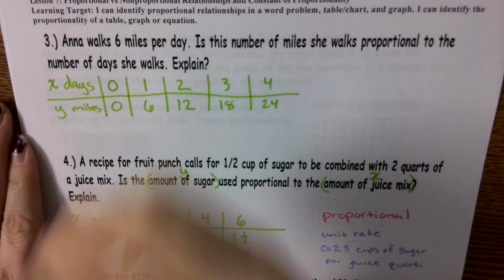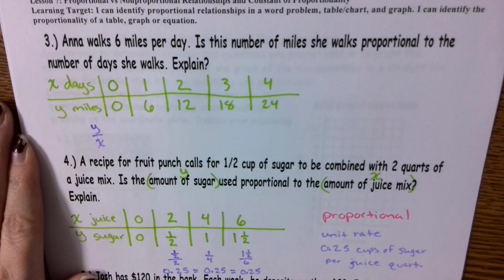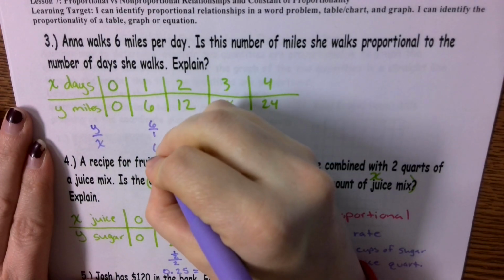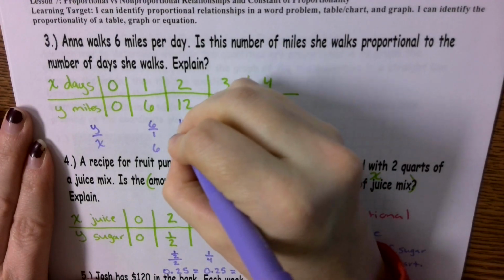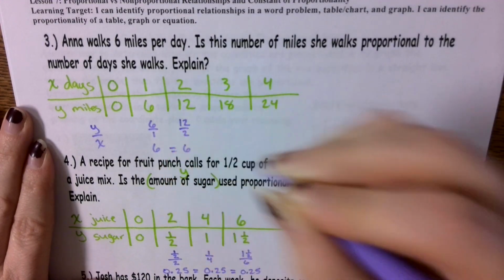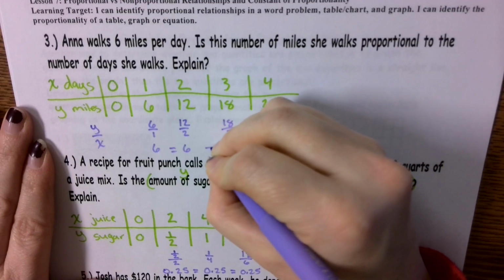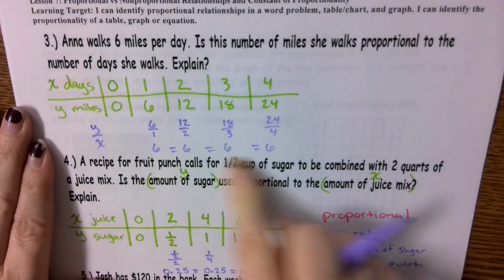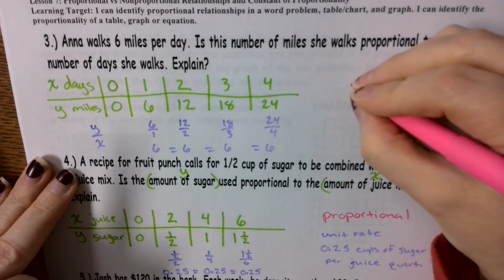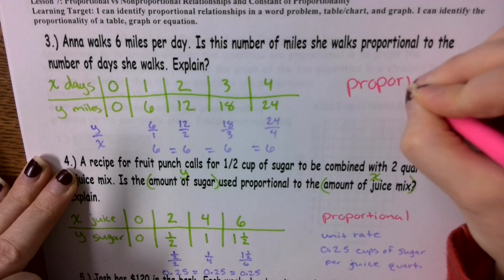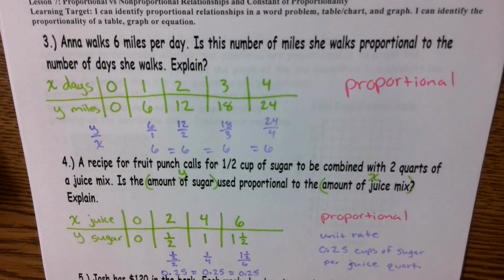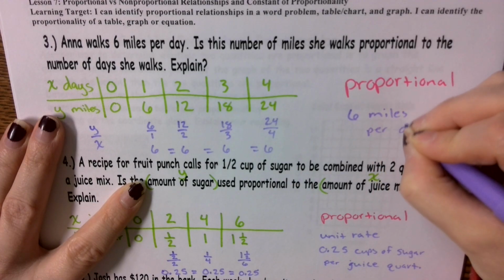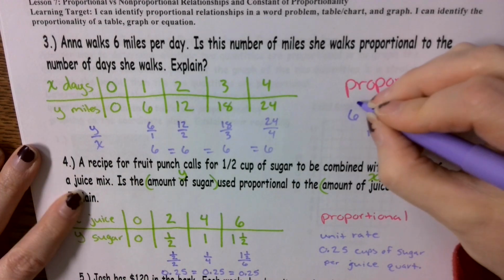So now we're going to set it up. Again, y over x, and we ignore this first one. We're going to do 6 over 1, which is going to equal 6. We're going to do 12 over 2, that equals 6. Oh, they're equal. 18 over 3, 6. 24 over 4, 6. Okay, so they're all equal to each other, so that means it is a proportional relationship. Our unit rate is 6 miles per day.